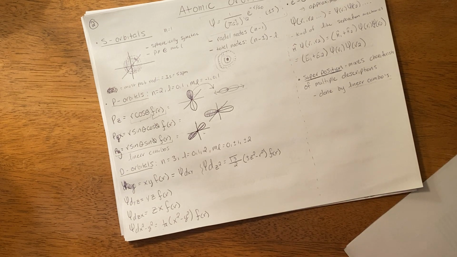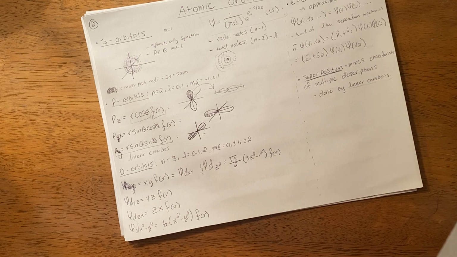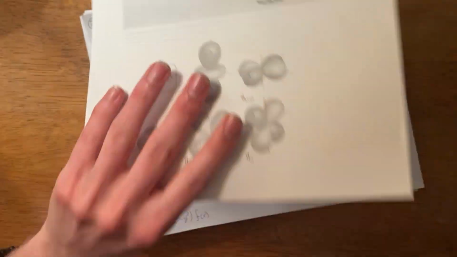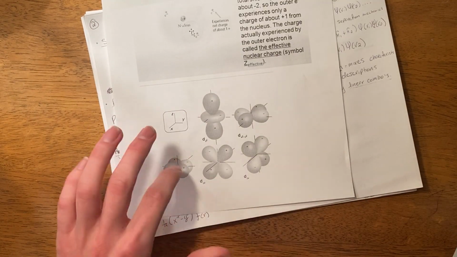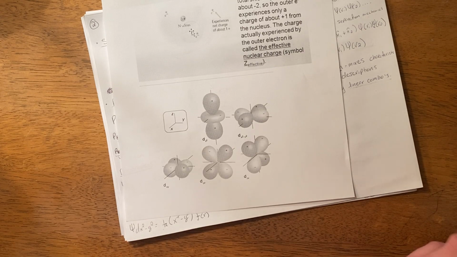The same goes for the d orbitals as well, and I have a little photo to accompany the presentation, if you give me 1 second here. So we see the geometry of the d orbitals is given right here, and there's 5 linear combinations which we can create to give ourselves the d orbitals.